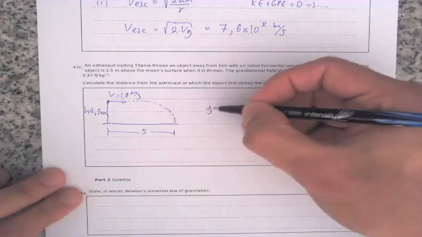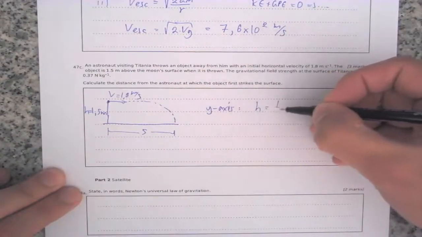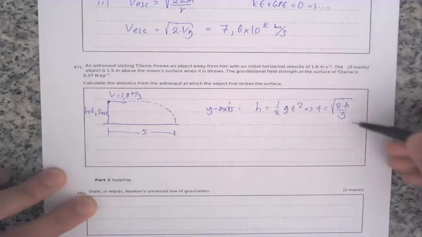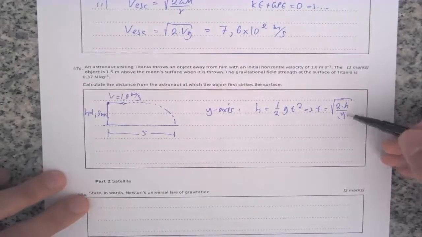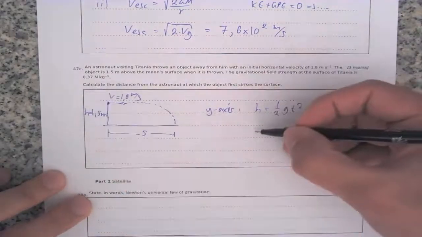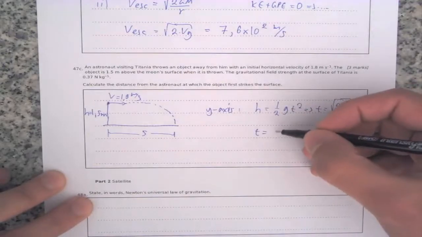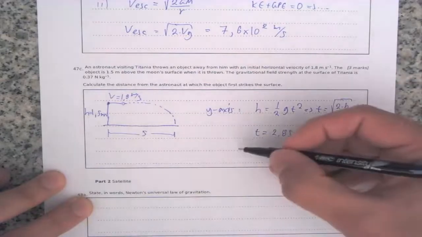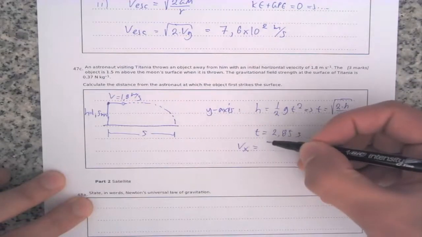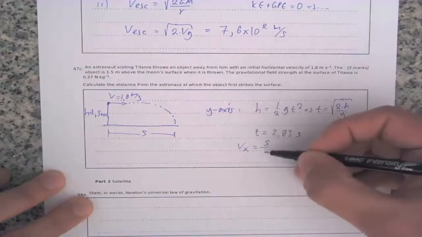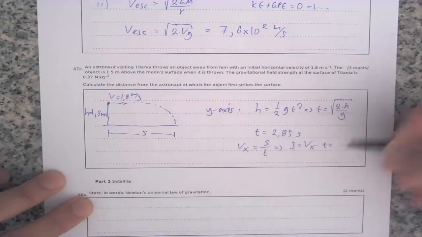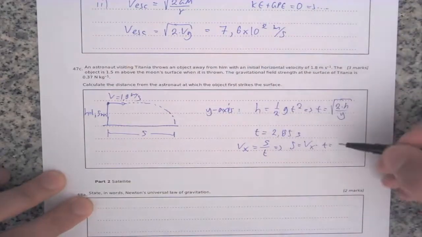So for the y-axis, you're going to use one of the kinematic equations to calculate time. So from here, it's pretty easy to do that. Be careful here, don't use g of 9.8. You have this g, it is 0.37. So the time of flight is 2.85 seconds. You have everything in order to calculate it. And of course, the velocity in the x-axis will be equal to the distance in the horizontal axis divided by the time. So the distance will be the velocity times the time. You have everything, 1.8 times 2.85. It will give you a value of 5.1 meters.